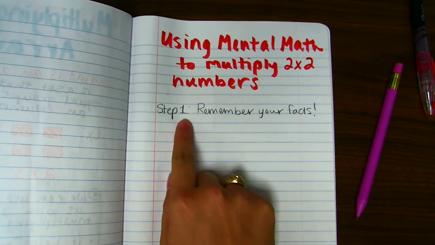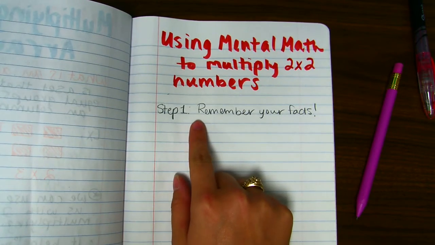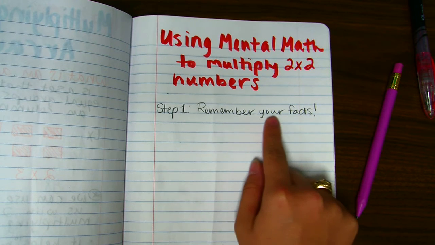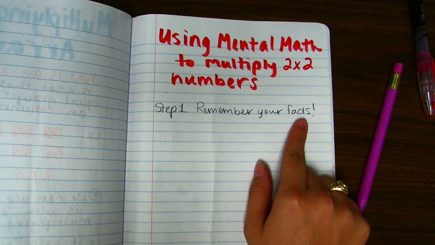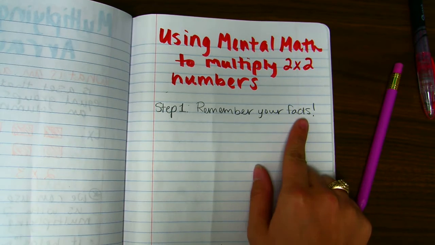So we're going to write out the steps here on how we are going to figure out these problems for today. Step number 1 is that when you see a 2 by 2-digit multiplication problem, the first thing you need to start doing is try to remember your facts.